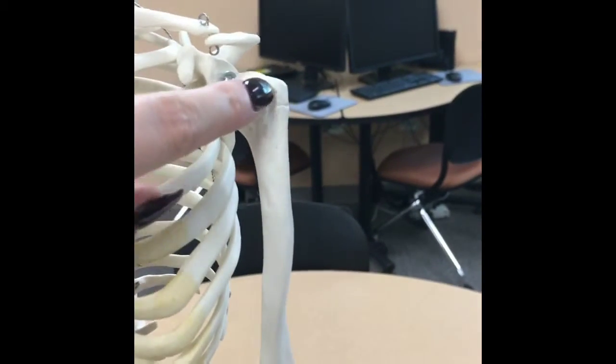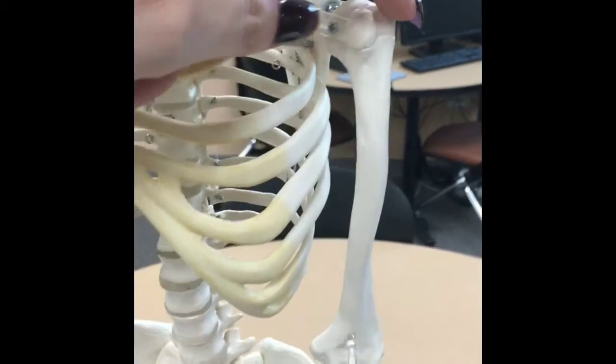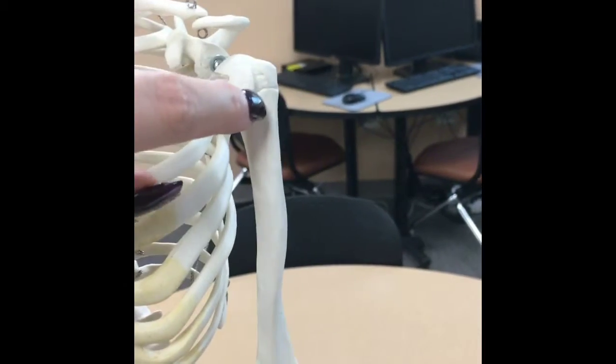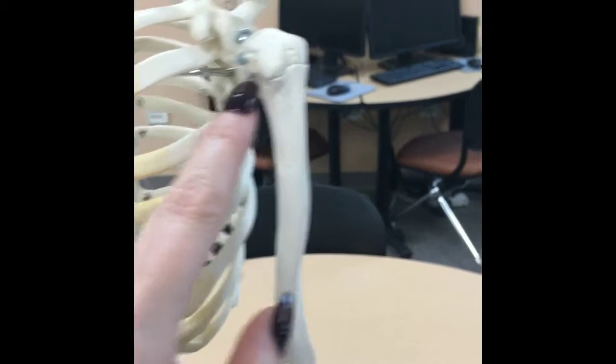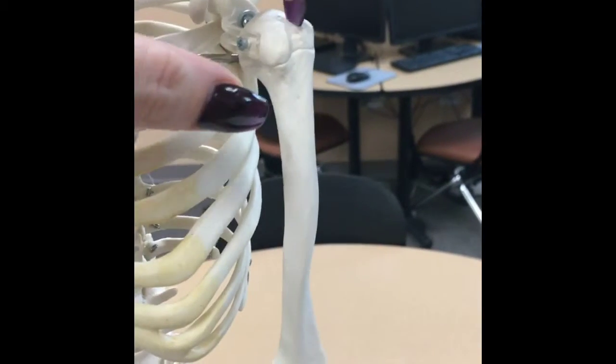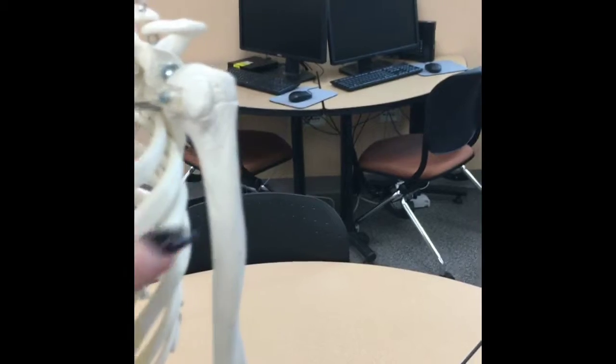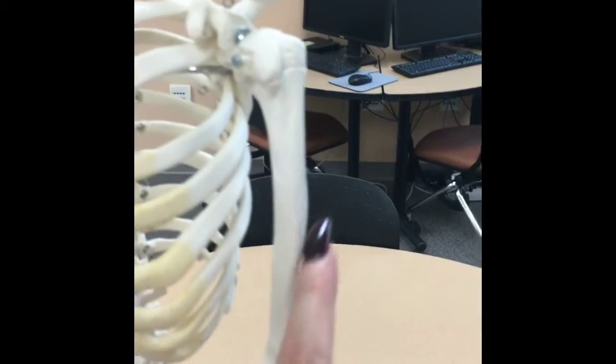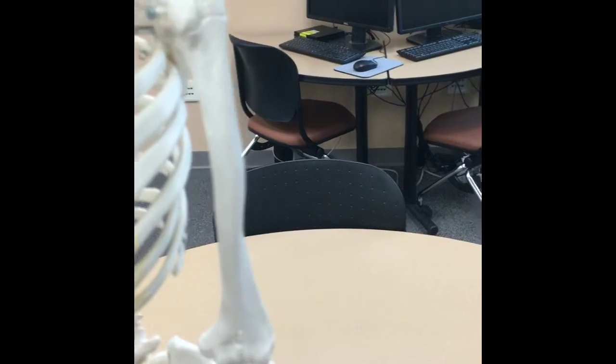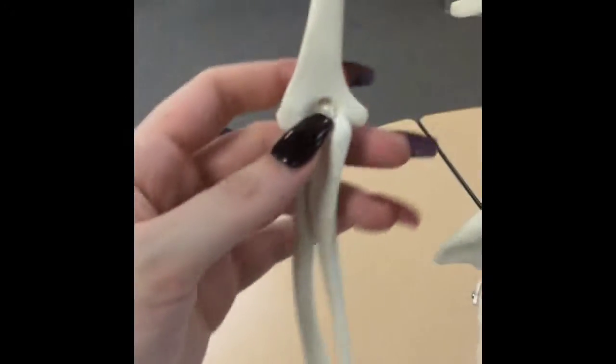You have the greater tubercle, lesser tubercle, intertubercular groove, anatomical neck goes this way, surgical neck is this way, shaft, deltoid tuberosity. Then you have the medial epicondyle, lateral epicondyle, coronoid fossa, radial fossa, then trochlea, capitulum. On the back side, you have the olecranon fossa.